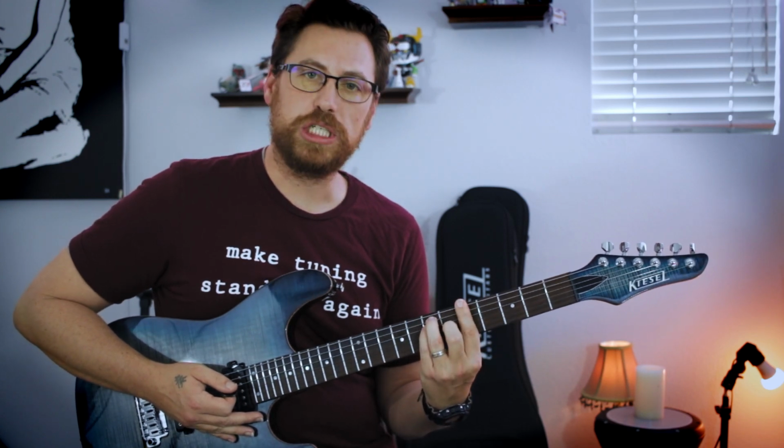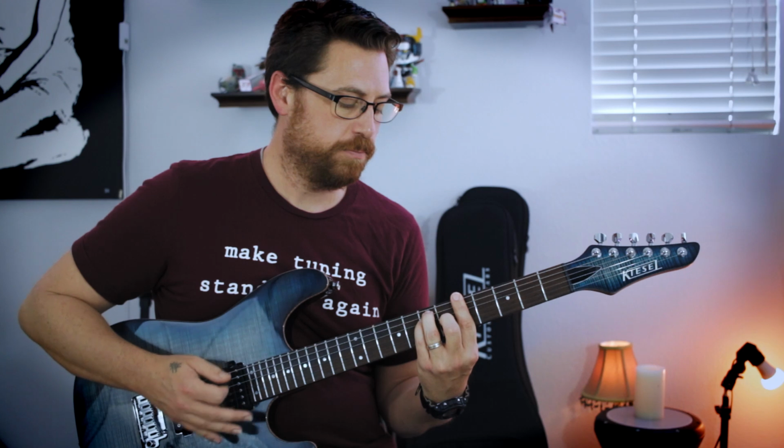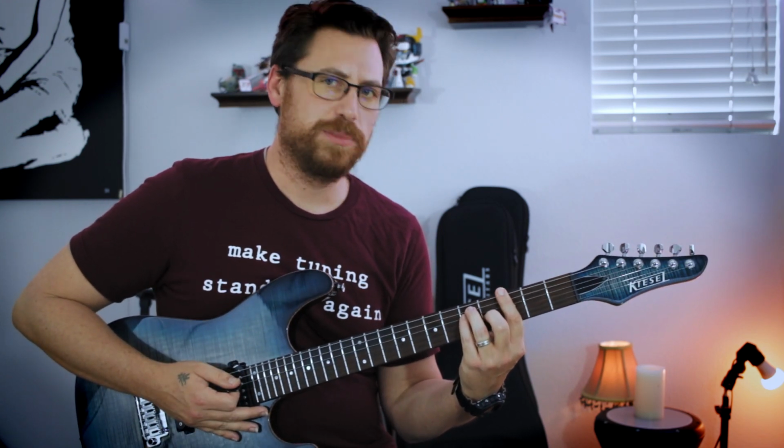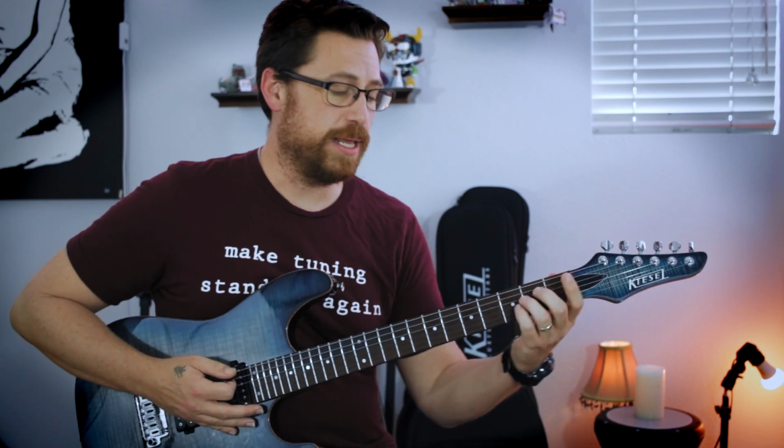B minor, shifting down, same chord shape, except I have to take my middle finger, 3rd string, right in the middle there. G string, C sharp. Same chord, 3rd position, B. G. And then E minor.